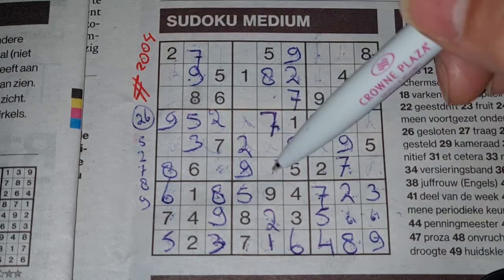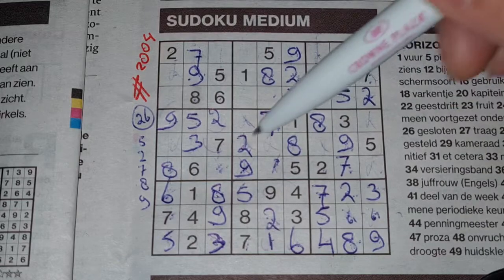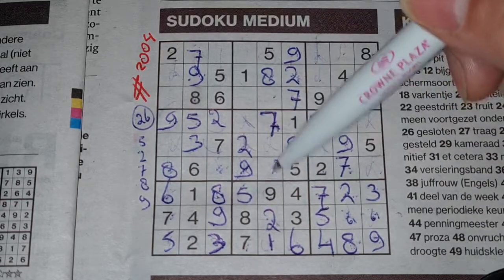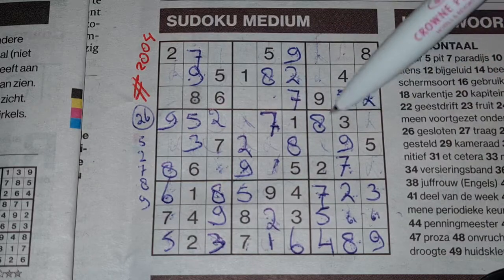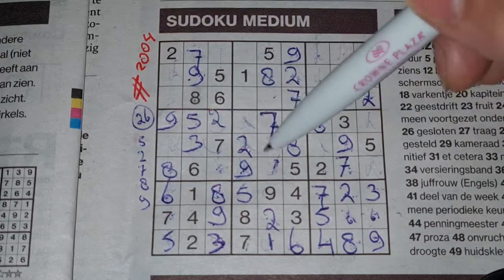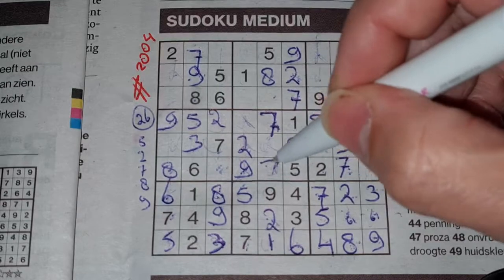These 3 missing numbers. 1, 2. The 3 is missing. The 4 is missing. We see here 3, no 3 there. Here 3, no 3 there. The only place for a 3 should be there.